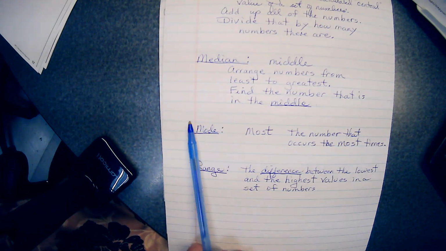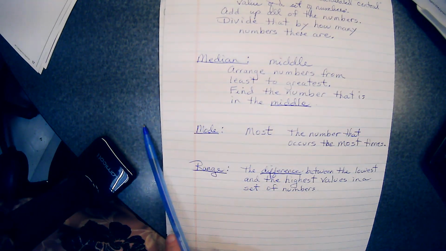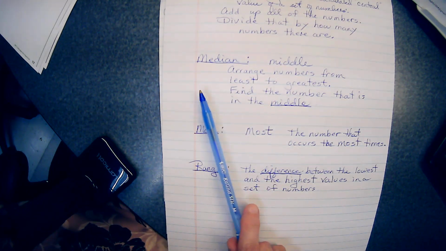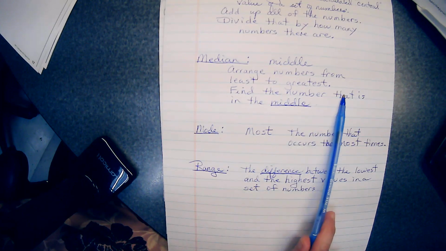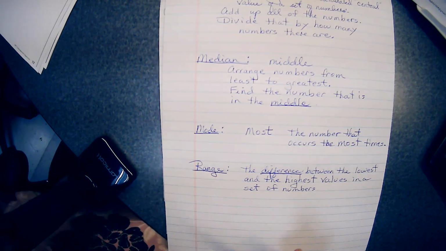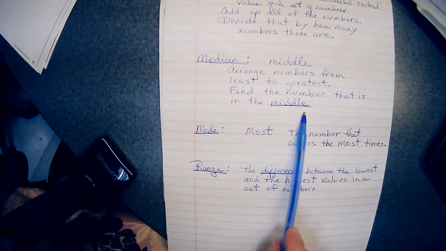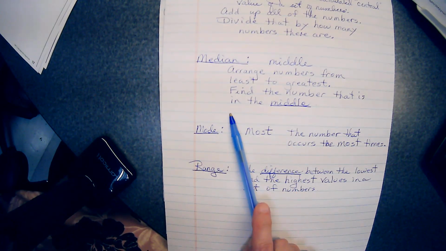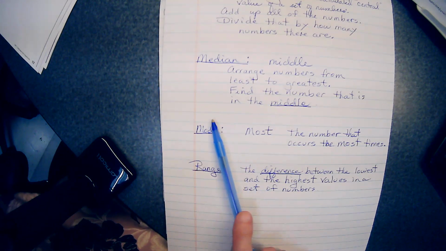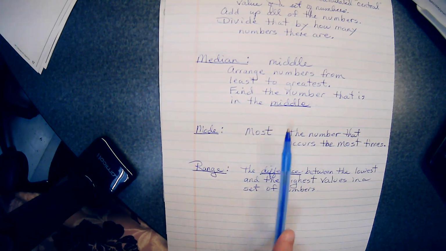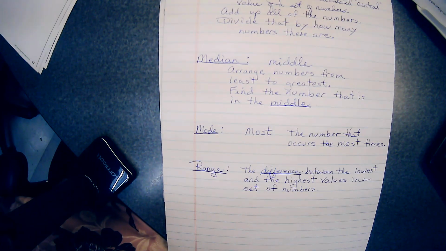Median, like the median in the highway, it's in the middle. To find the median, though, you have to put the numbers in order from the least to the greatest, or the greatest to the least, whatever makes sense to you. Least to greatest makes sense to me. And then you find the number that is right slap dab in the middle, okay? So if I have 11 numbers, I'm going to have 5 on this side and 5 on this side. The one right in the middle is going to be that number.